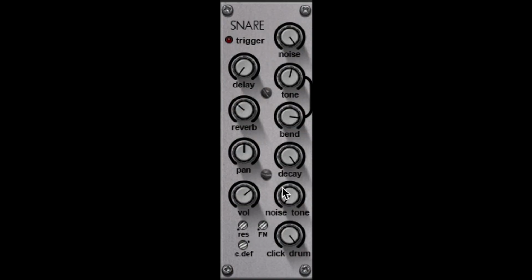The second unique feature of the snare module is that the tone component has a frequency modulation set screw. Adding FM essentially causes the pitch to oscillate at a fixed rate. So you get this slightly indistinct or almost distorted tone the more FM you add.